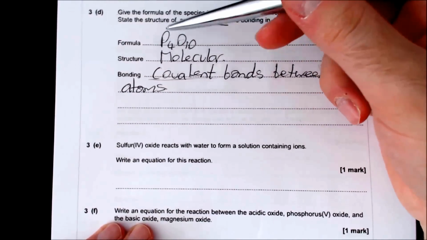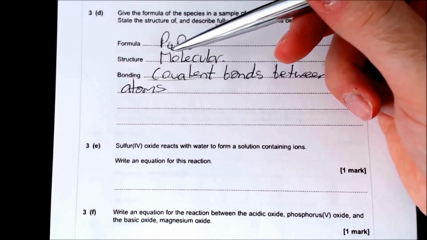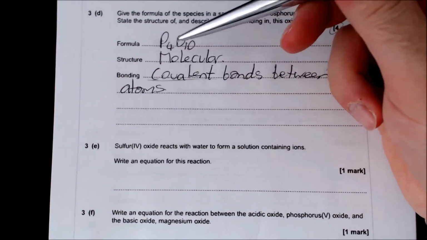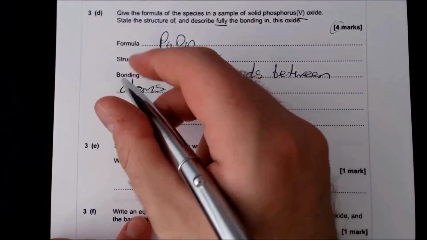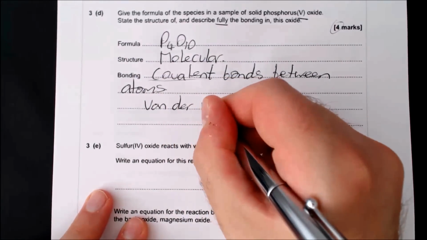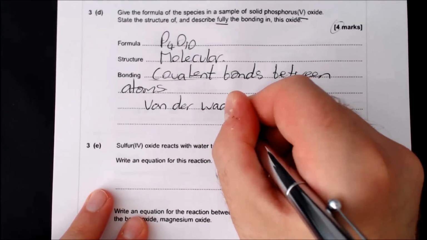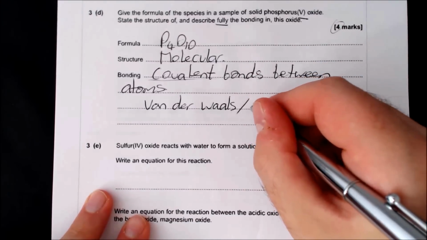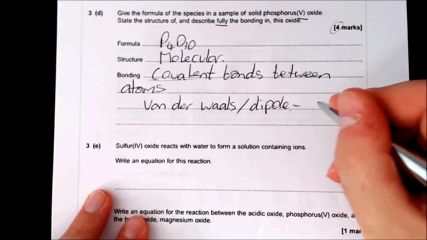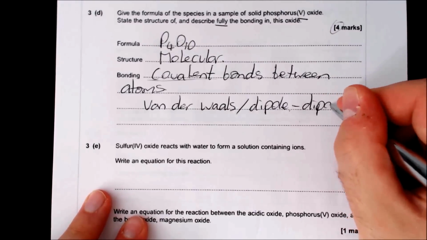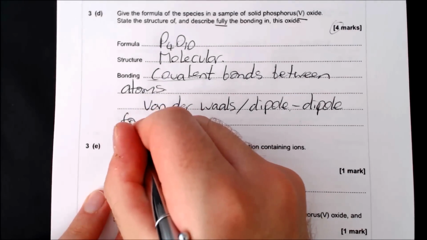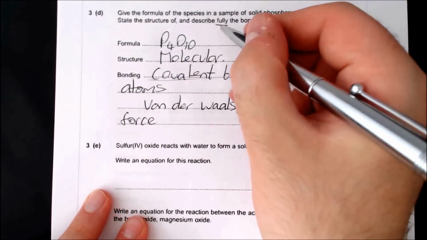Now, it's difficult because phosphorus isn't horrendously electronegative. However, it does have a slight dipole there. So they would accept, obviously, that it will have van der Waals because it has electrons. So that's an obvious one. But they will accept dipole as well. So either or, really. Dipole. And these are forces rather than bonds, but it does say fully.